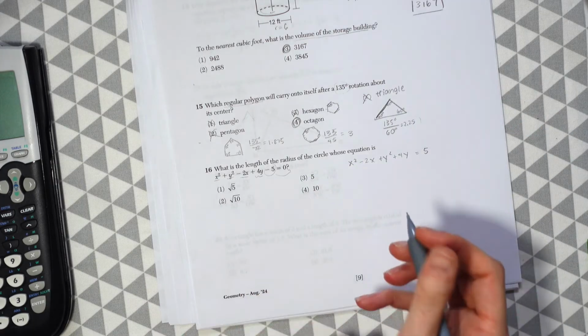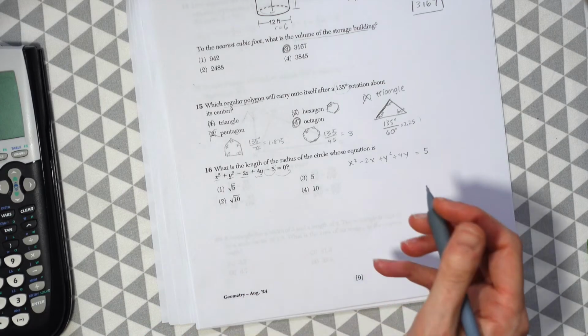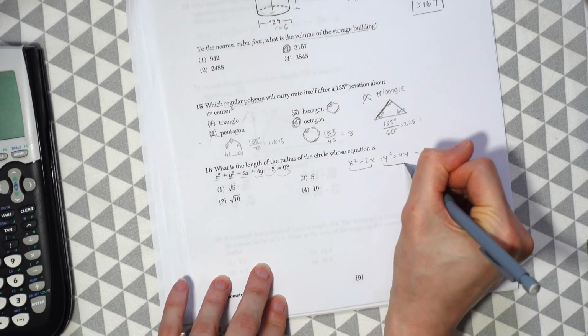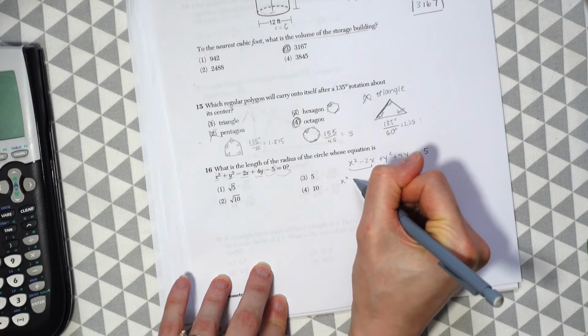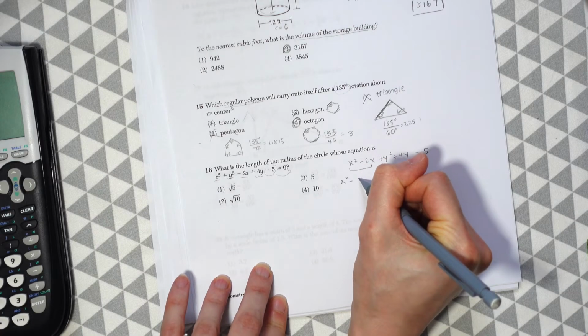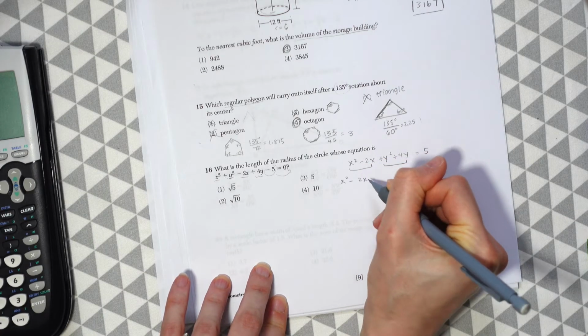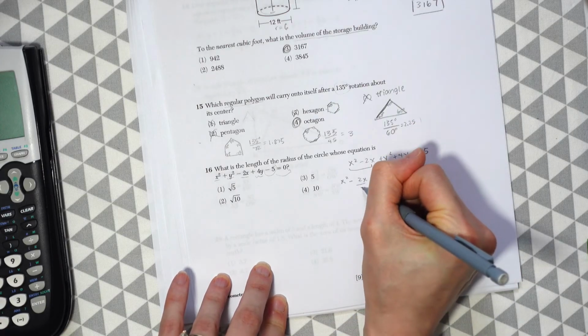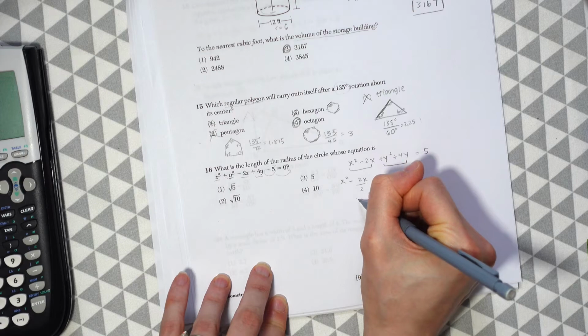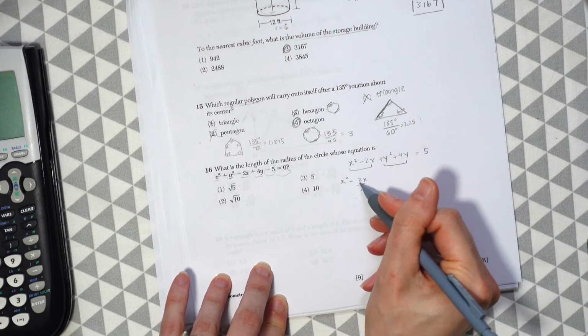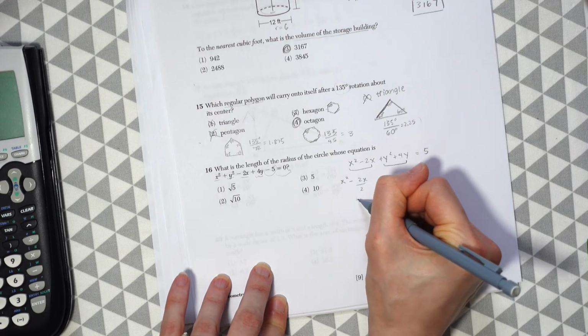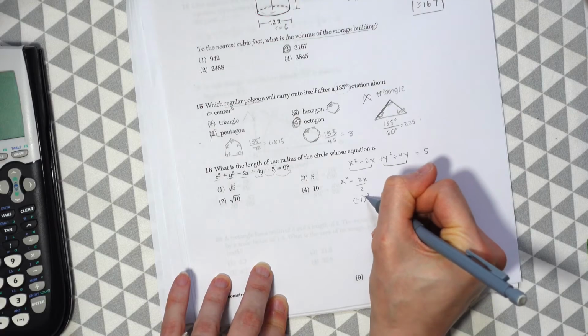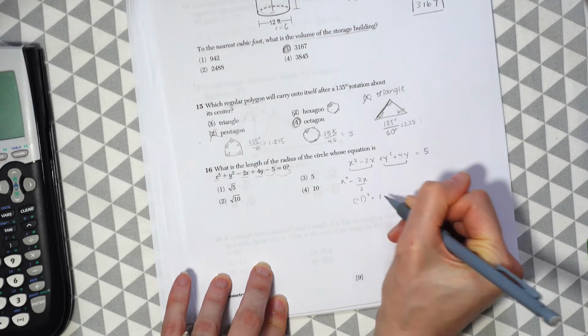Okay, so now we're going to be completing the square 2 times, once with x and once with y. So let's start with x squared minus 2x. So I'm going to take this number and I'm going to divide it by 2. We're always going to be dividing this second number by 2. And then I'm going to get negative 1. And then I'm going to square this number, which gives us 1.